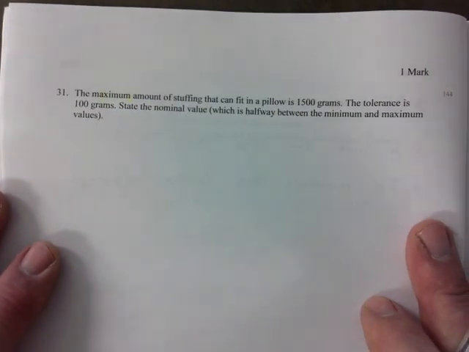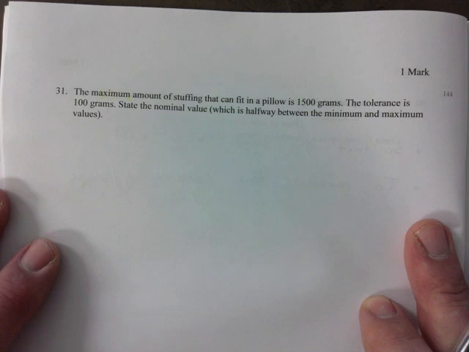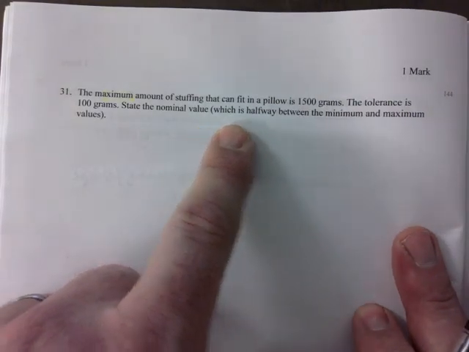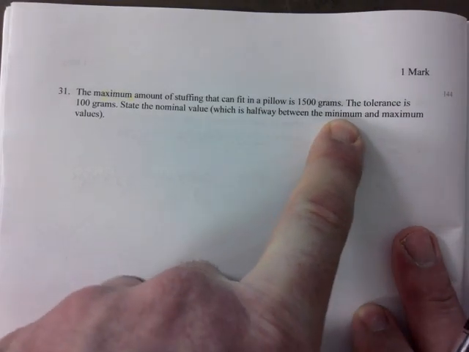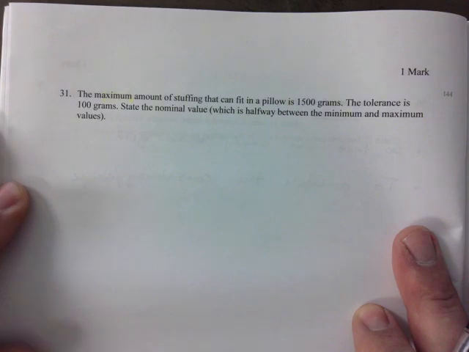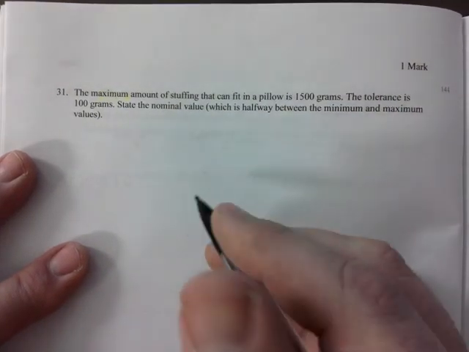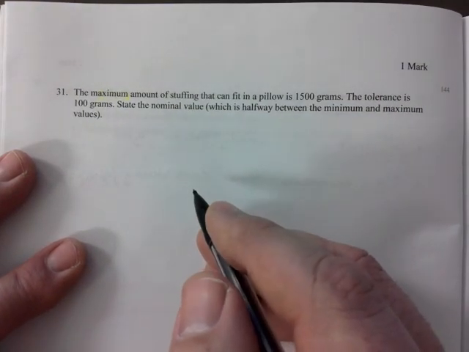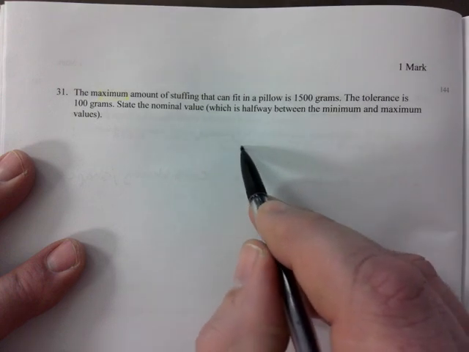The maximum amount of stuffing that can fit in a pillow is 1,500 grams. The tolerance is 100 grams. State the nominal value, which is halfway between the minimum and the maximum. Okay, remember this.